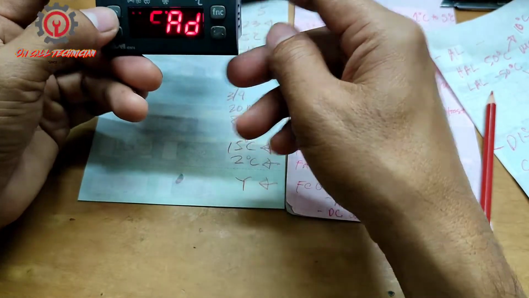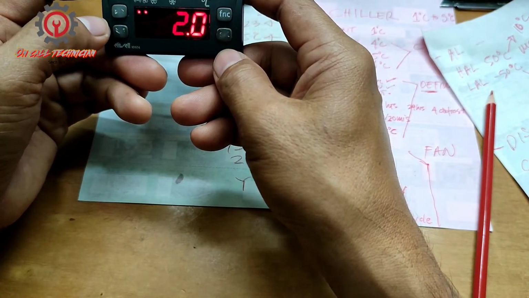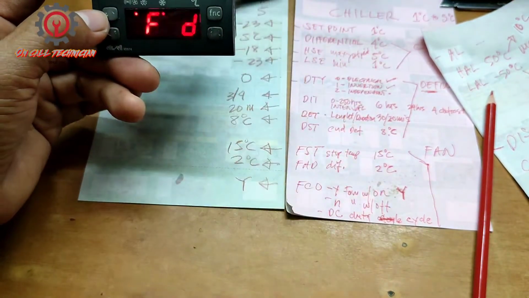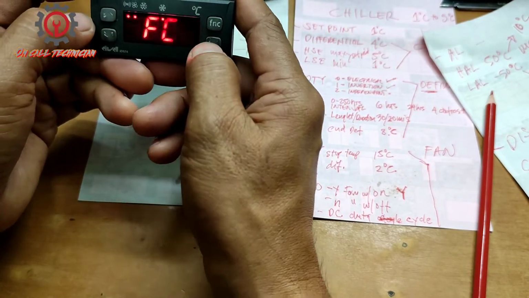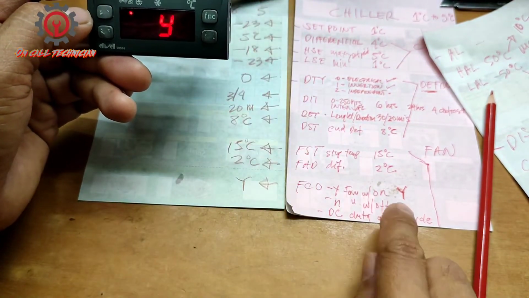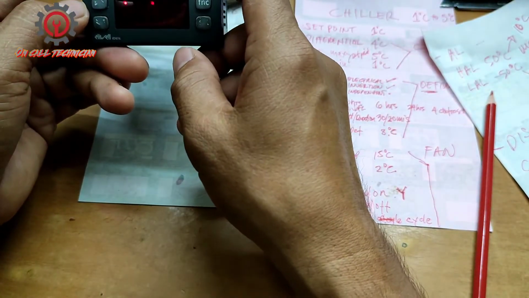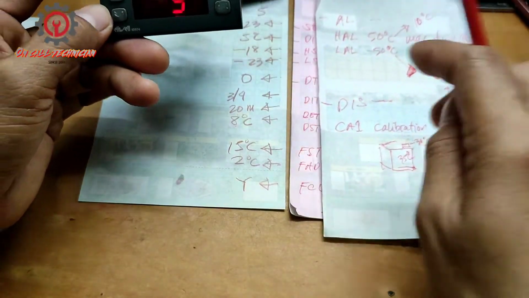and FAD, this is the delay, 2 degrees Celsius, no problem. And let's proceed to FCO. There, FCO. Okay, so let's retain the Y here. And what else? Let's proceed now, guys, to the ALL.